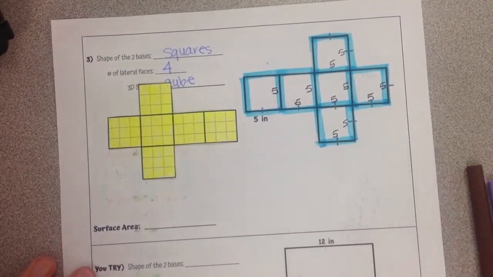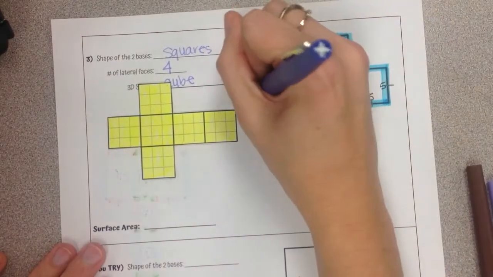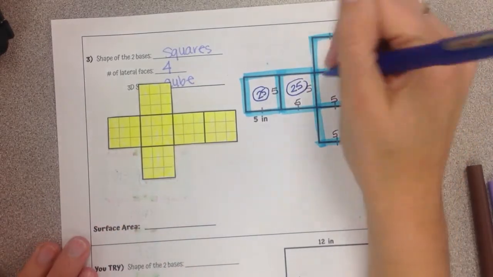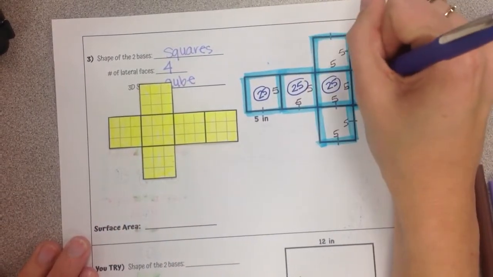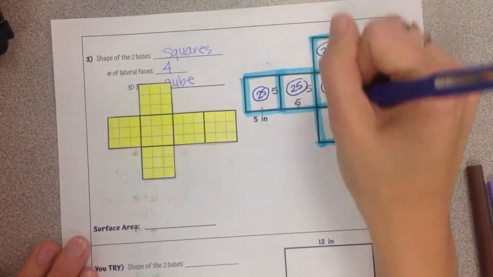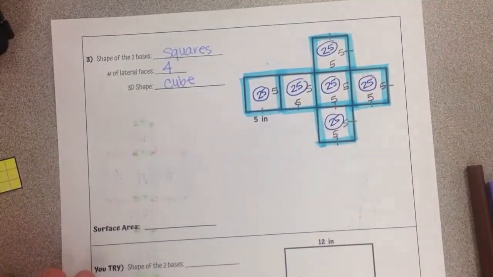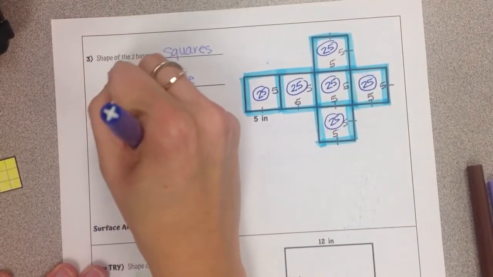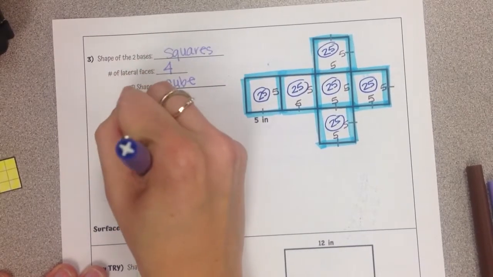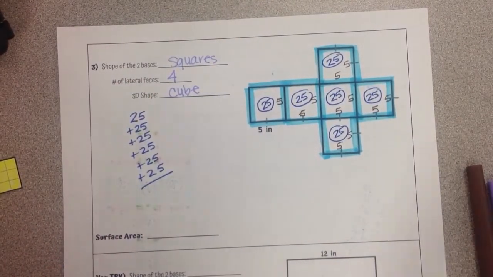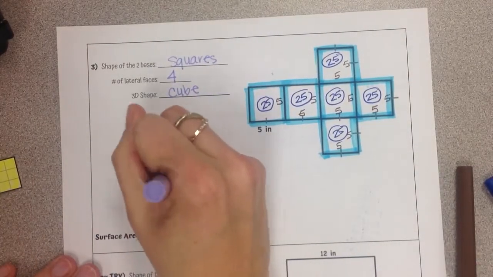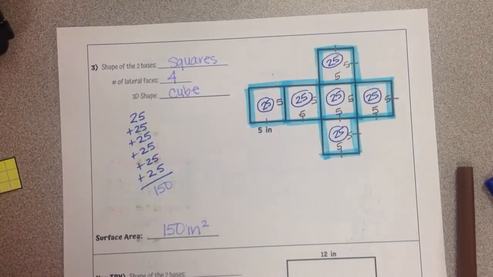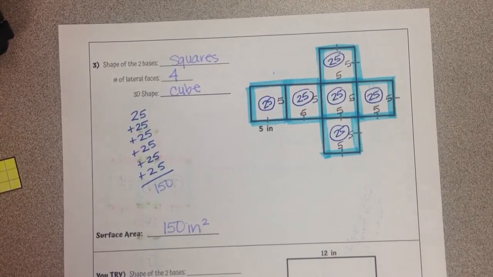Okay. And then I need to find the area. So 5 times 5 is 25. Well, I know if all of these are the same, just like in this picture, all of them are yellow, each of these 6 squares is going to be 25. So I'm going to add that up. 25 plus 25 plus 25 plus 25 plus 25 plus 25 gives me a total of 150. So our surface area is 150 inches squared. All right, go ahead and try on your own.